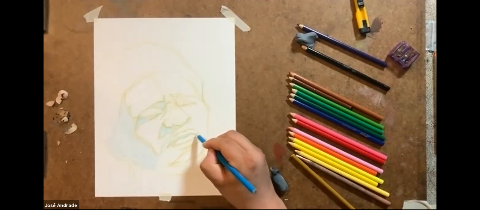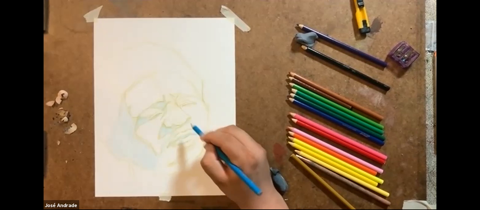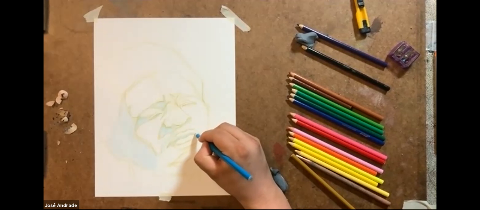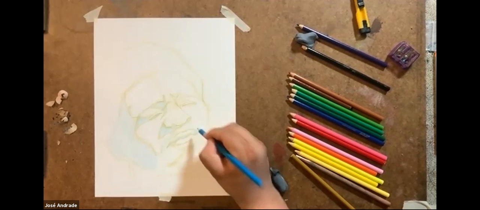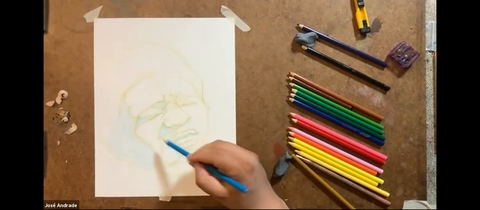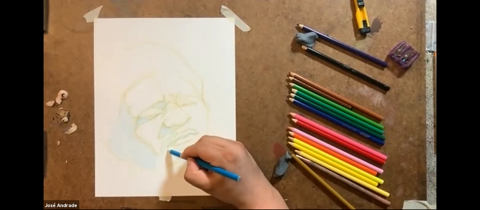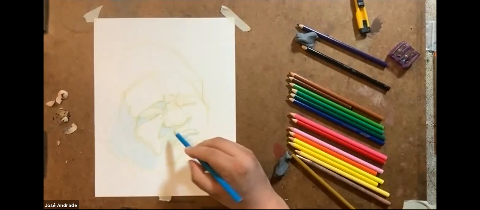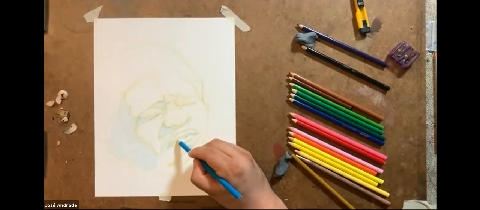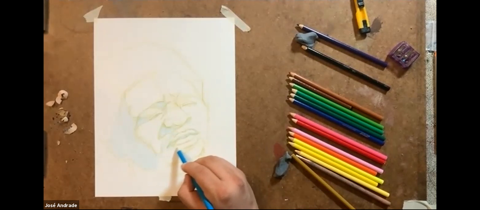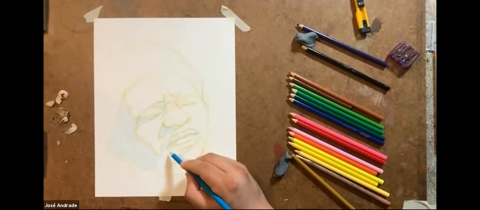So I'm just blocking in my value, blocking in my value. You guys could do anybody that you guys want, but just block in the value. Even the teeth, I'm gonna go in here and darken the teeth up a bit.